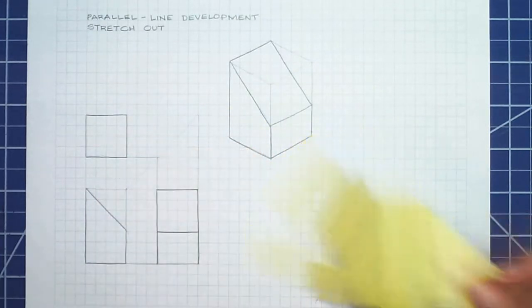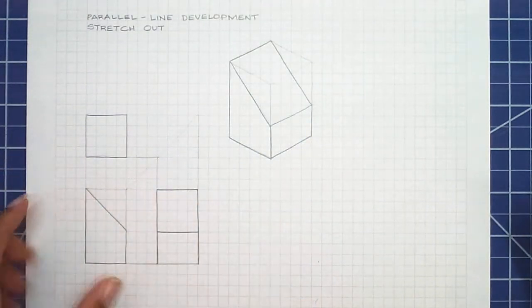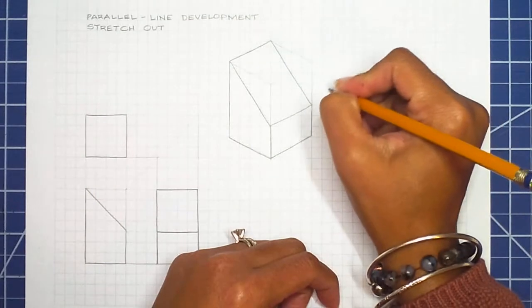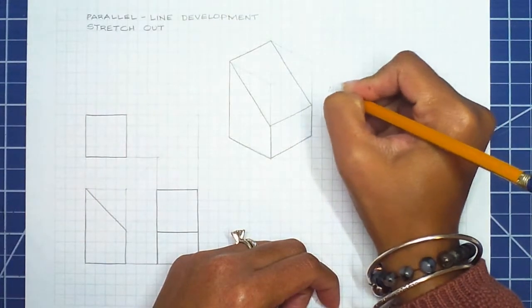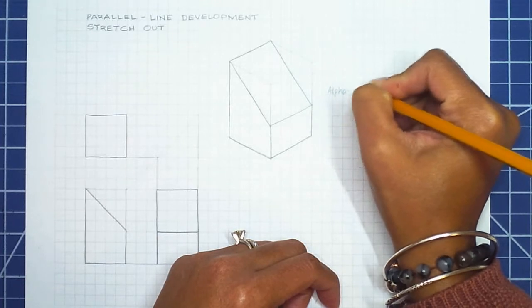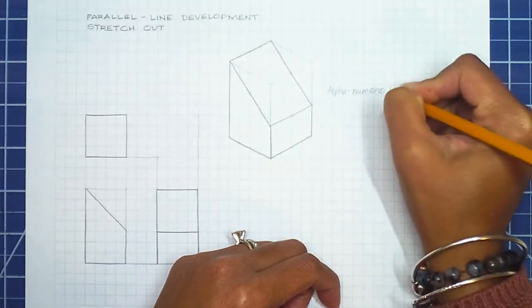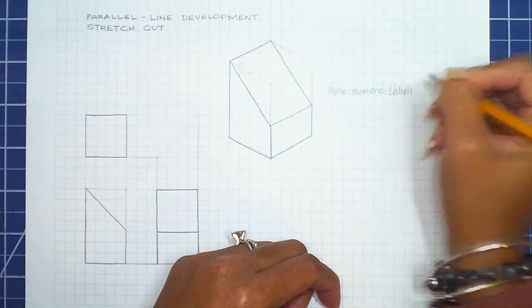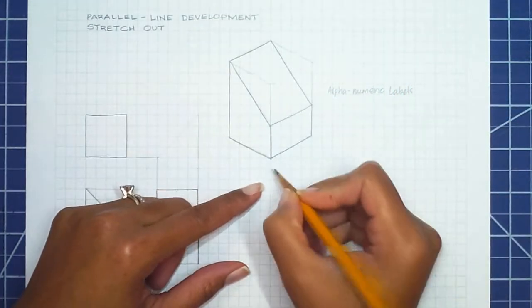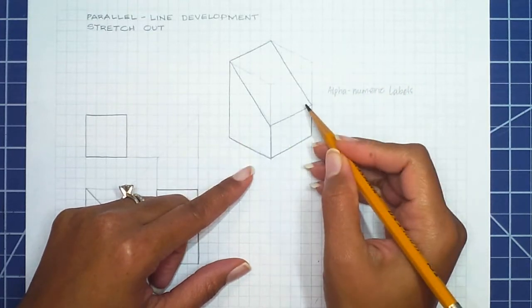Okay, so the first thing we want to do is label our drawings. We're going to be using something called alphanumeric labels. And what that is, we're going to put numbers at the bottom, letters on the top.